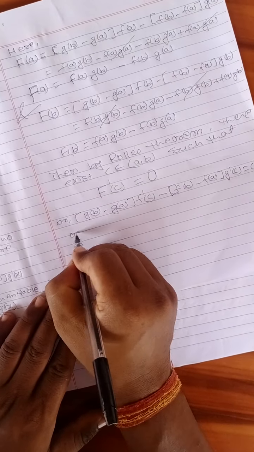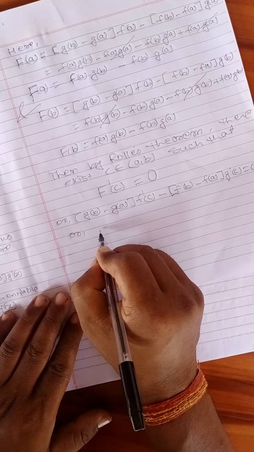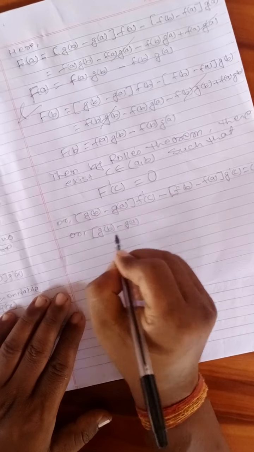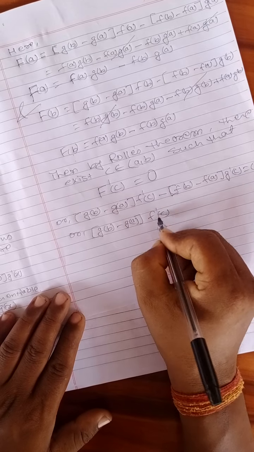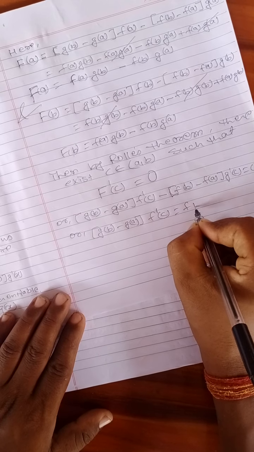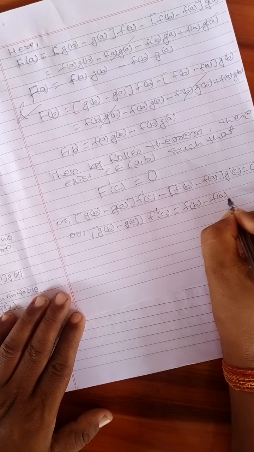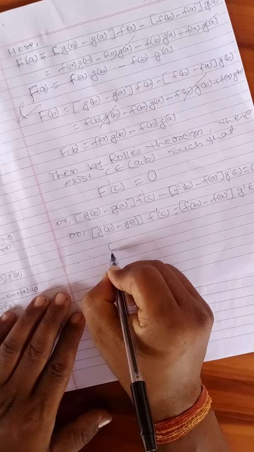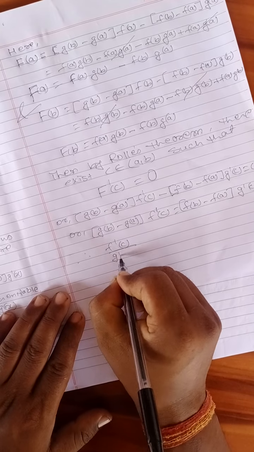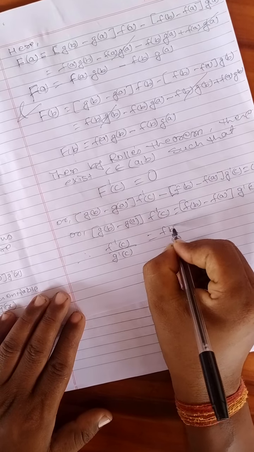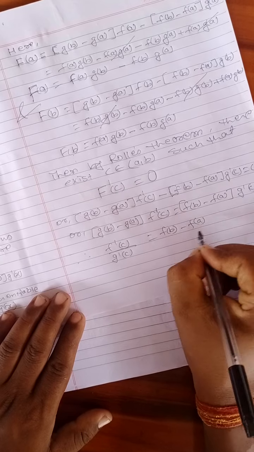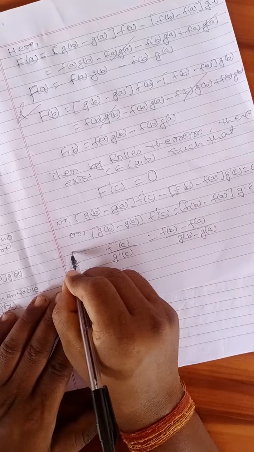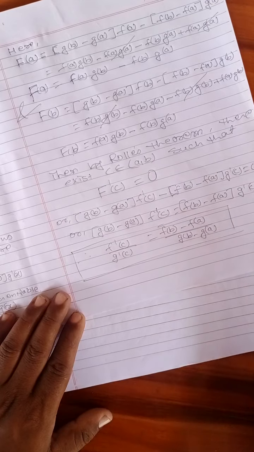Take this to the other side: (g(b) − g(a)) f'(c) is equal to (f(b) − f(a)) g'(c). Therefore f'(c)/g'(c) is equal to (f(b) − f(a))/(g(b) − g(a)). This is your Cauchy mean value theorem. This is your proof.